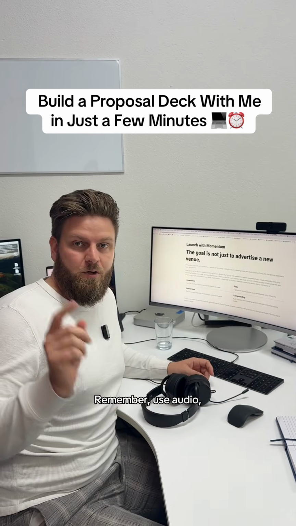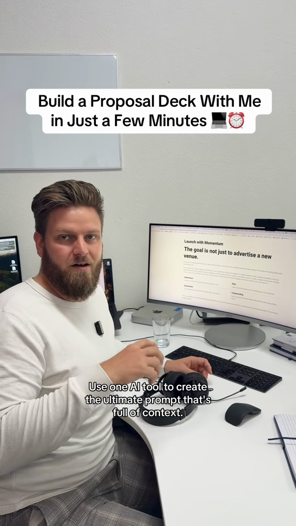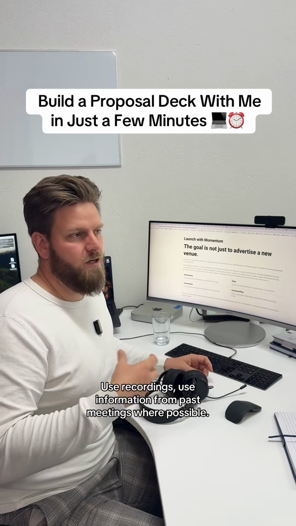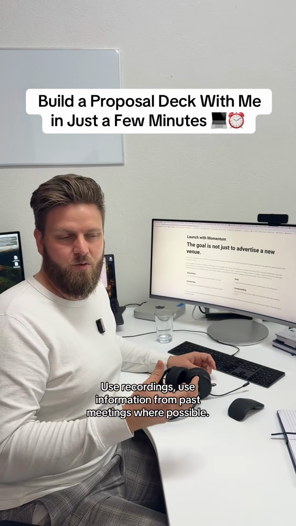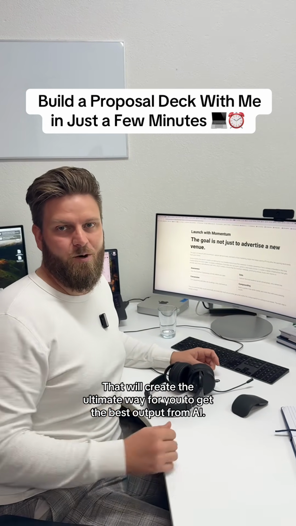So remember, use audio, don't type, talk to your AI tools, use one AI tool to create the ultimate prompt that's full of context, use the recordings, use information from past meetings where possible. That will create the ultimate way for you to get the best output from AI.